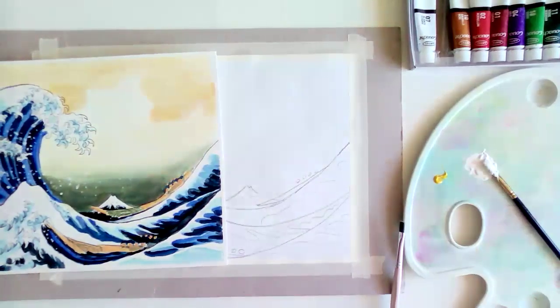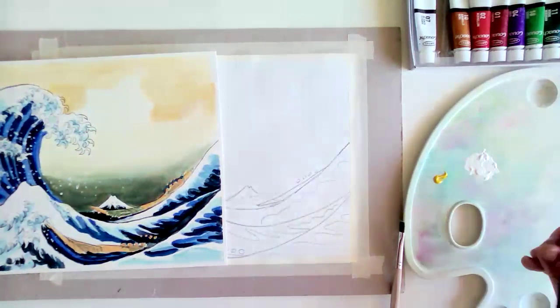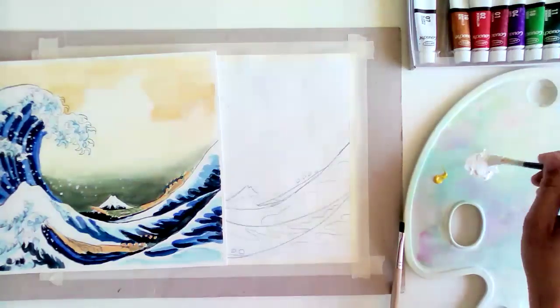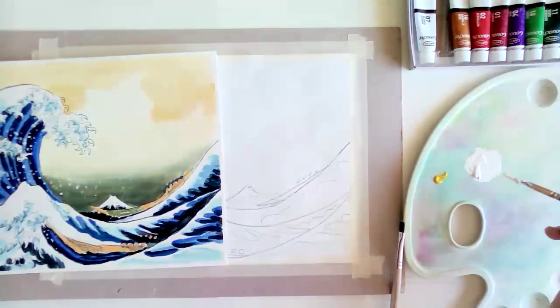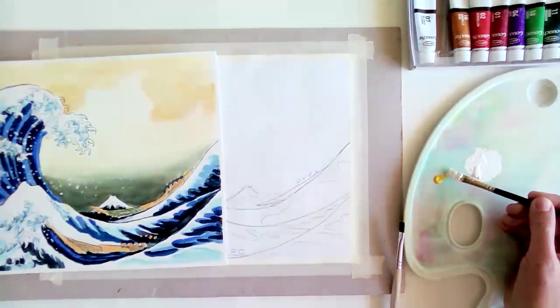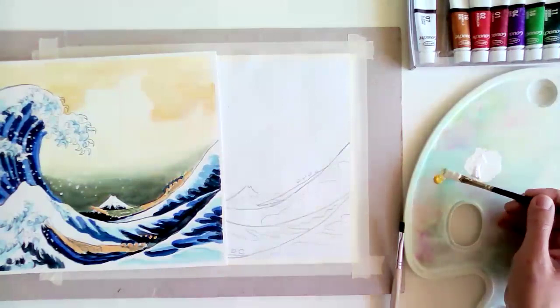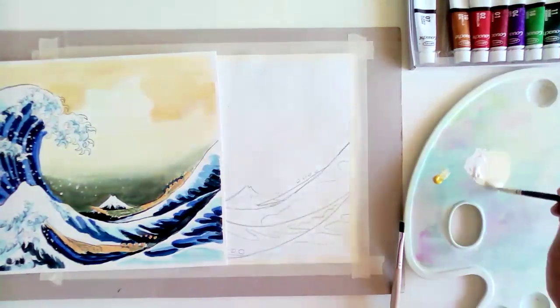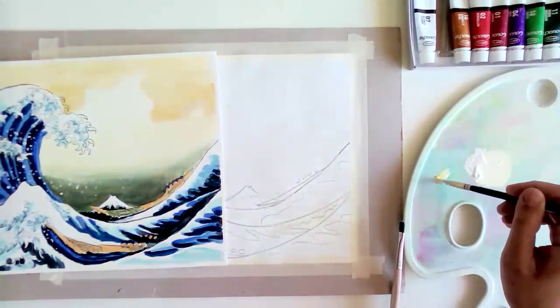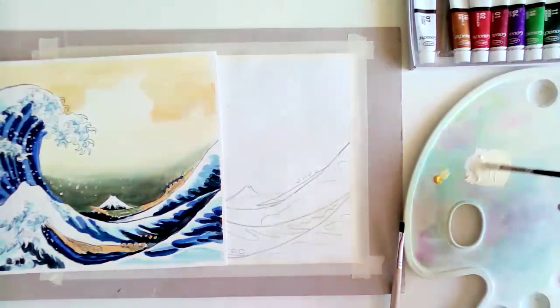And as usual, when you mix the paints, don't mix all at once. It's always better to go 2-3 times. So I have now my white. I take a tiny, tiny bit of yellow at the edge of my brush, and then mix it. And then I see, oh, it's already getting strong.